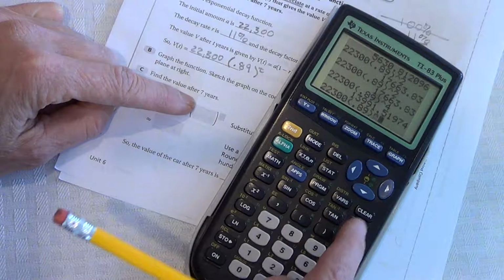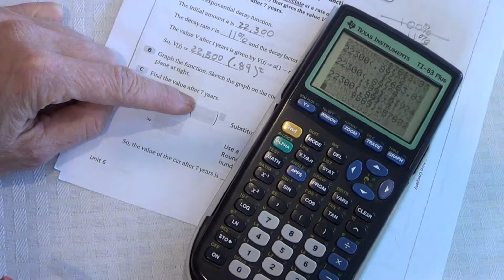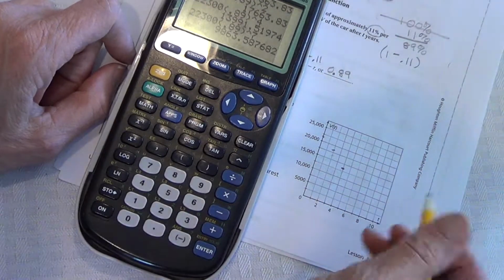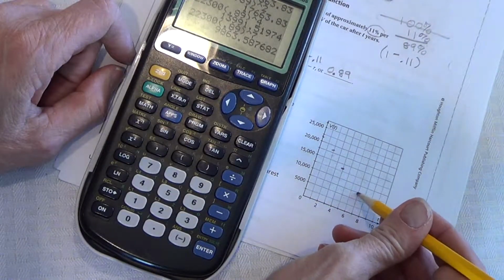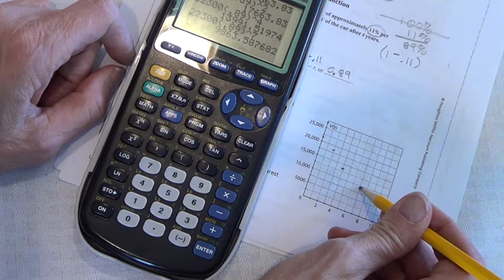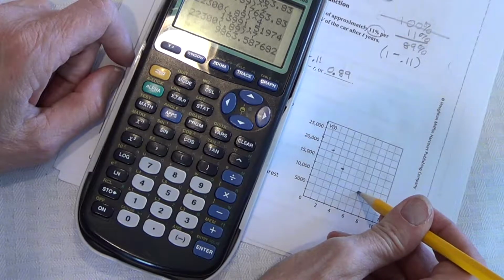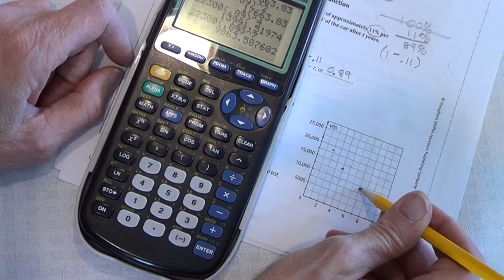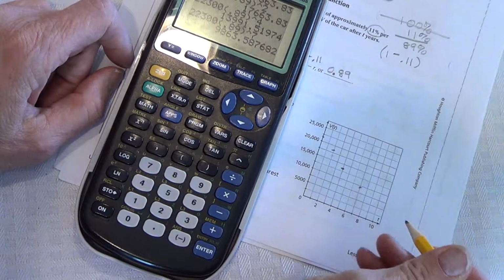22,300 times 0.89 raised to the 7 equals 9,863. So over here at 7 years, go up to about 9. This would be at 7,500, so 8,000, about 9,000, right close to the 10 mark.